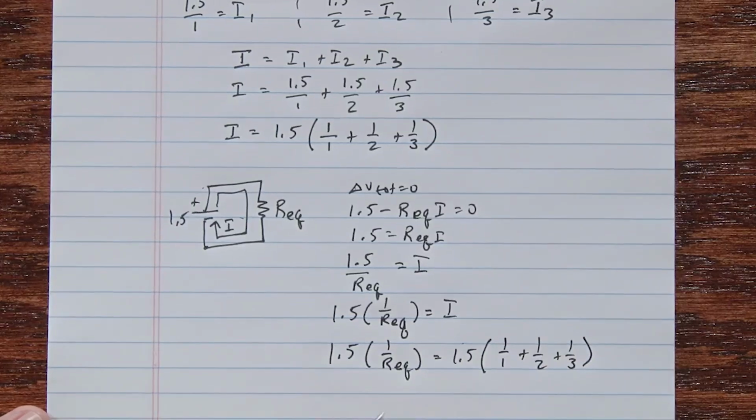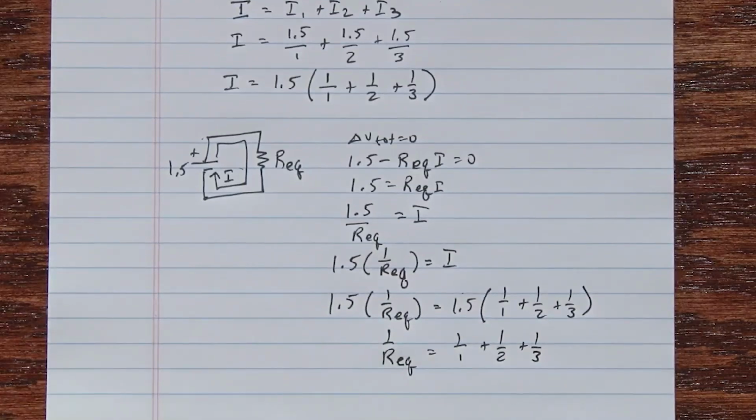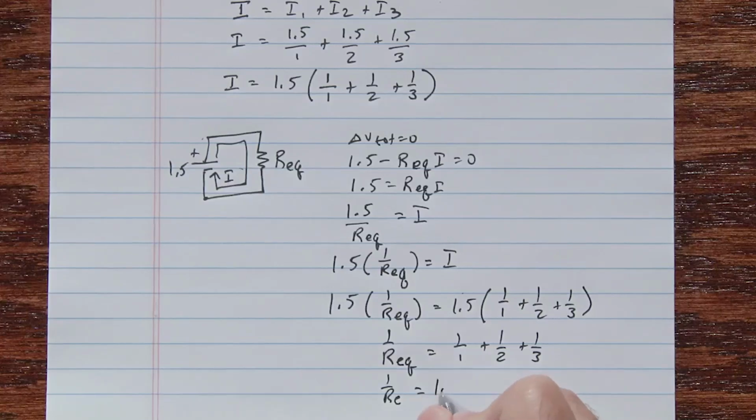Dividing through by 1.5 tells me that 1 over R equivalent is equal to 1 over 1 plus 1 over 2 plus 1 over 3. And what is that equal to? 1 over R equivalent is equal to 1 divided by 1 plus 1 divided by 2 plus 1 divided by 3. So that would be 1.83.